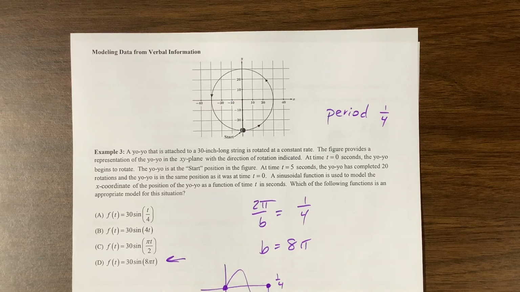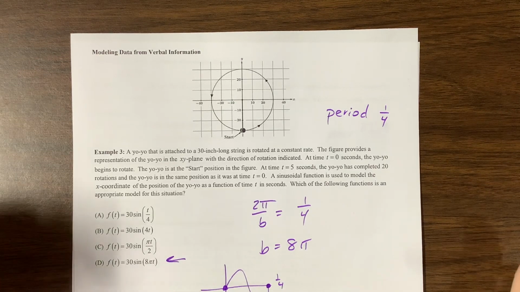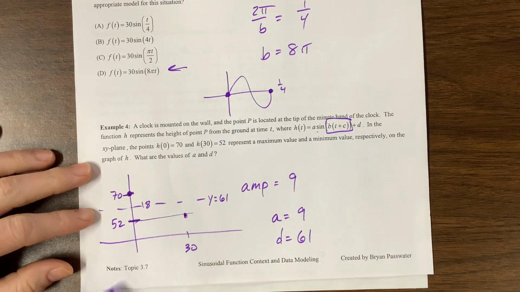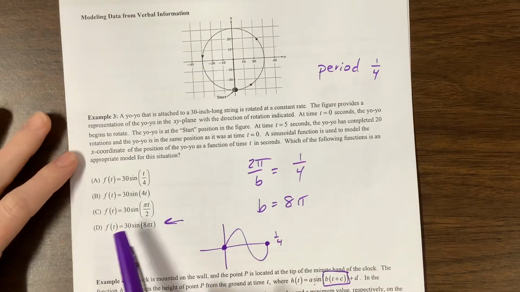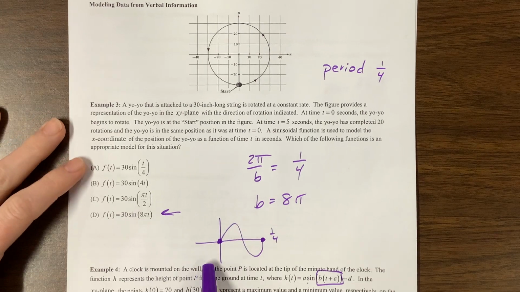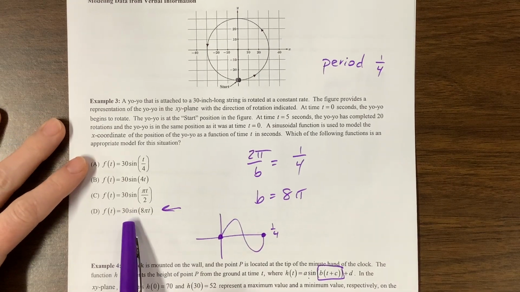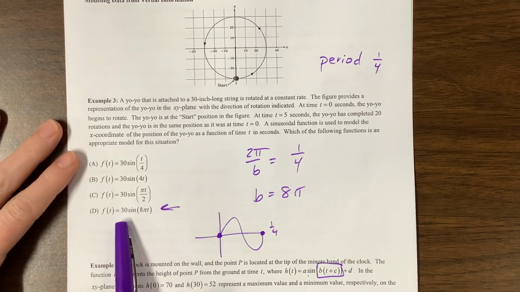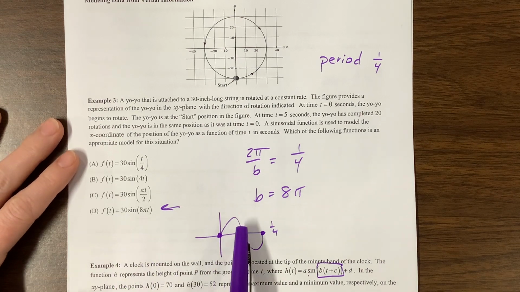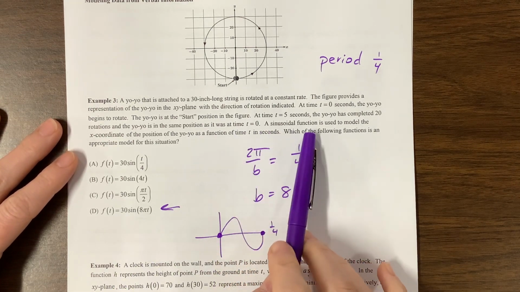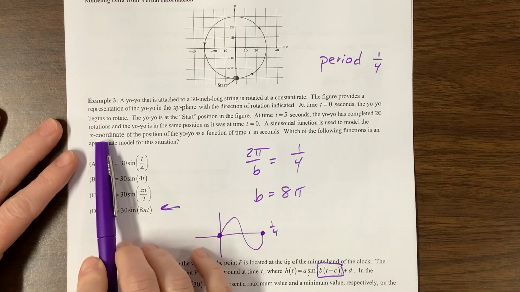I wanted to follow up on the video I had made for 3.7. First of all, in my previous video I was a little confused about why it was this equation that starts at 0. Then I realized later they want a sinusoidal function used to model the x-coordinate.